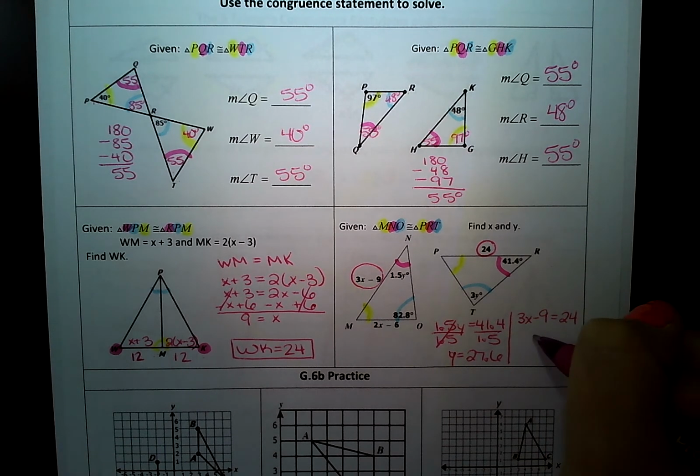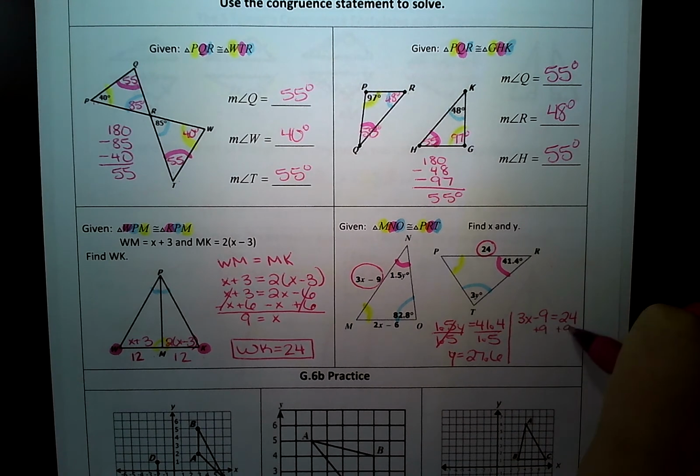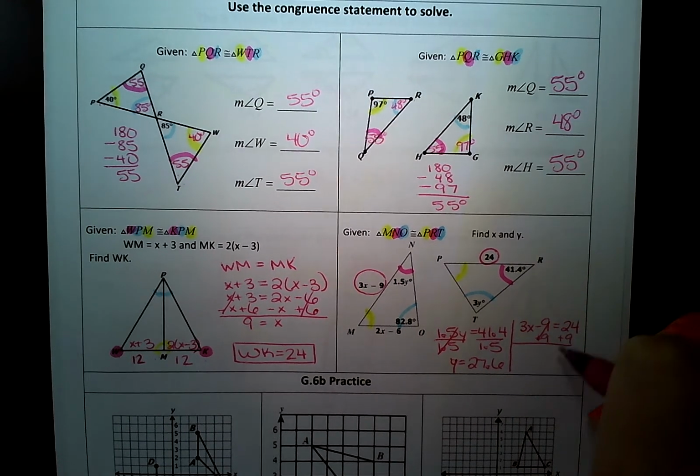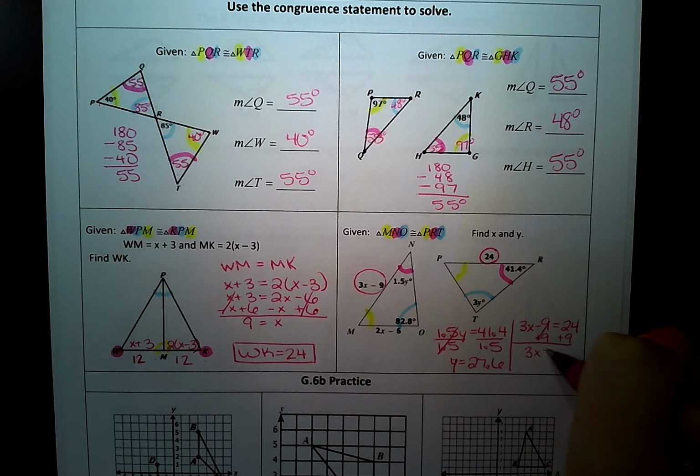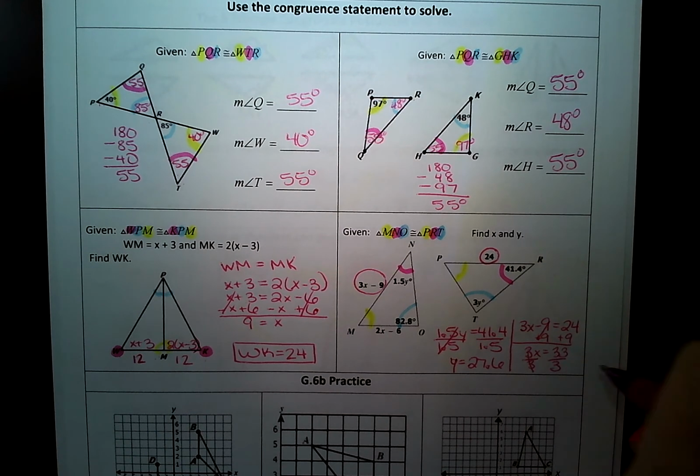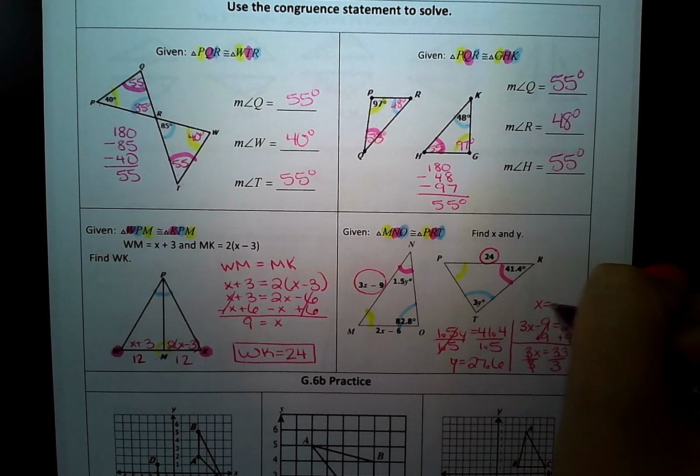Okay, I need to add the 9 over. Solve for x. 24 plus 9 is 33. Divide by 3. And I'll get x equals 11.